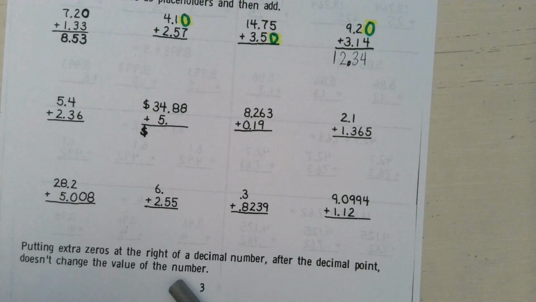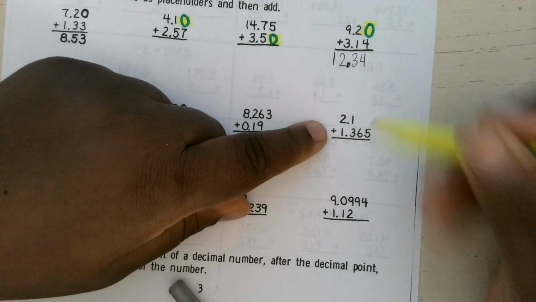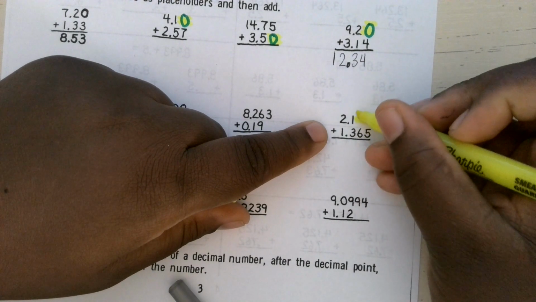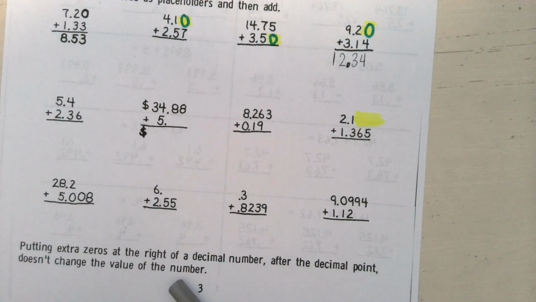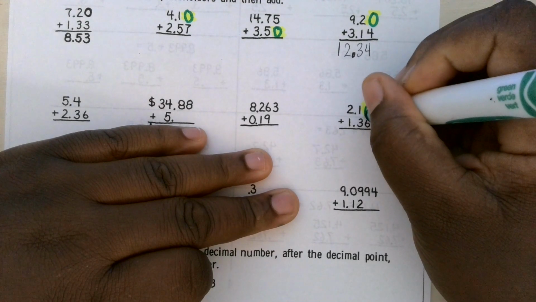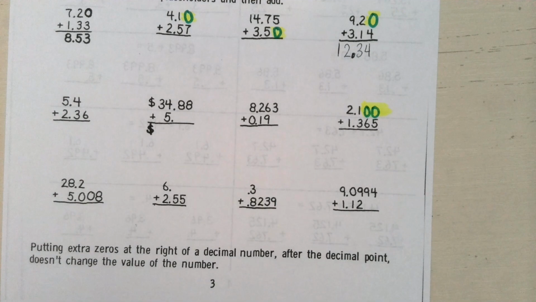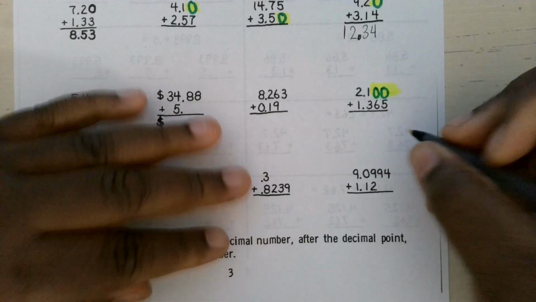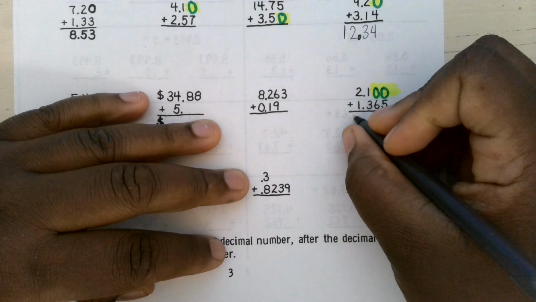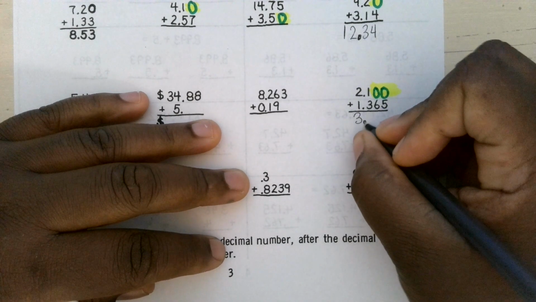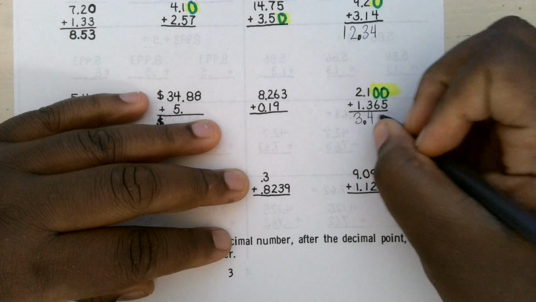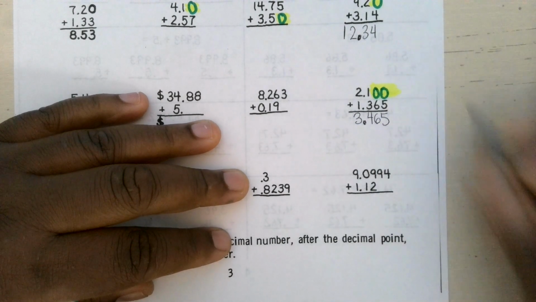Here I have a tenths number, and I'm trying to add it to a thousandths number. I'm going to need to change the place value there. Tenths, hundredths, thousandths. Now I have a thousandths number plus a thousandths number. I don't need to regroup, and so that's going to be 3 and decimal point, loud and proud, happy to exist as a decimal point, 465 thousandths.